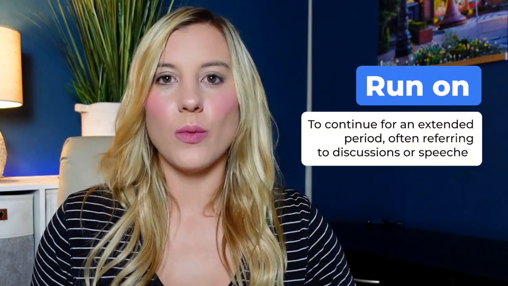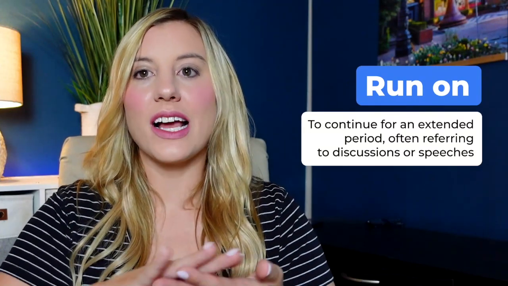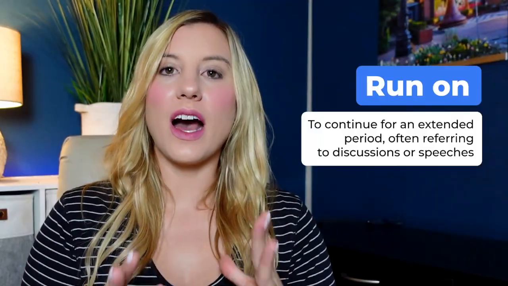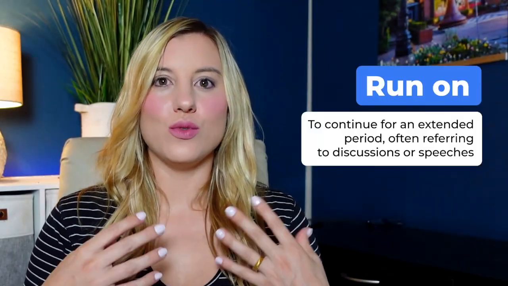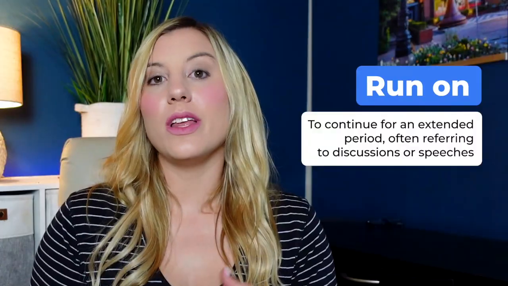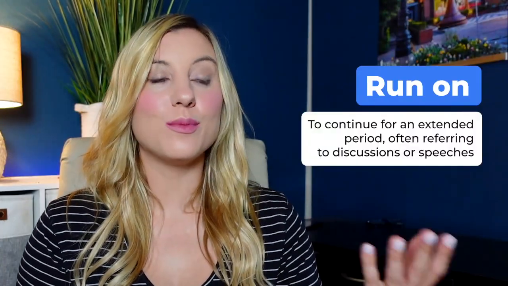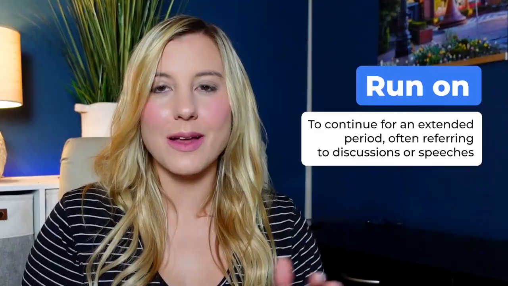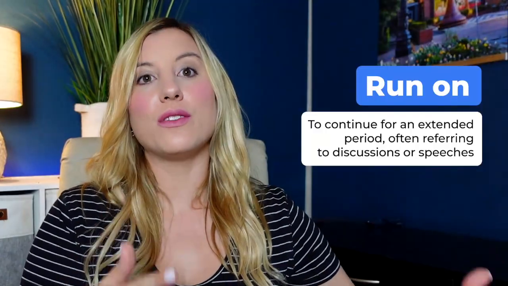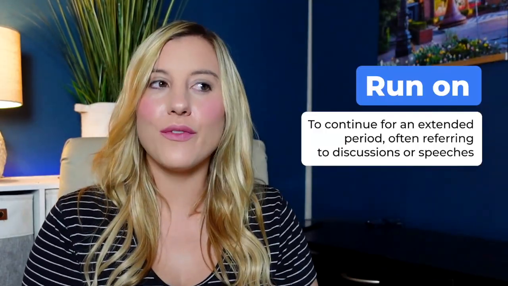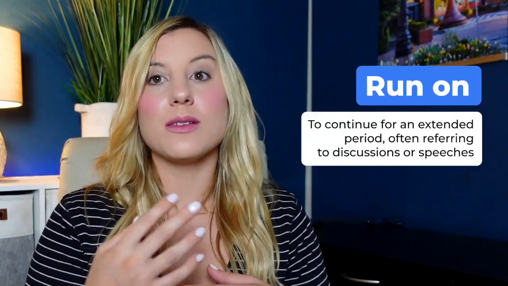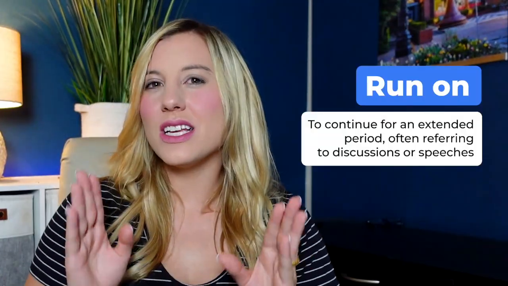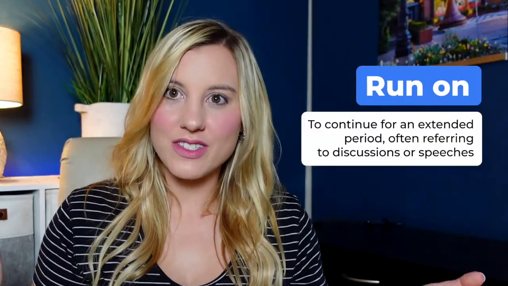Run on. When something runs on, it means we're talking about the duration of it. We often use this phrasal verb when it comes to speeches or presentations. So in the past tense, we can say their speech ran on for 40 minutes. That means the duration of their speech was 40 minutes. And usually if we're saying something ran on or something is running on, it's used in a negative way. It means it's taking up a lot of time unnecessarily. So you could say, their speech started to run on for so long that the audience lost their interest in it.